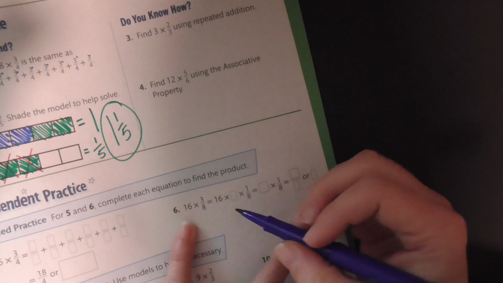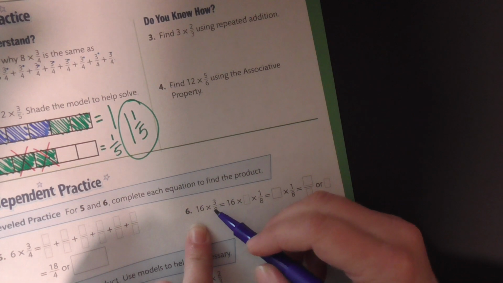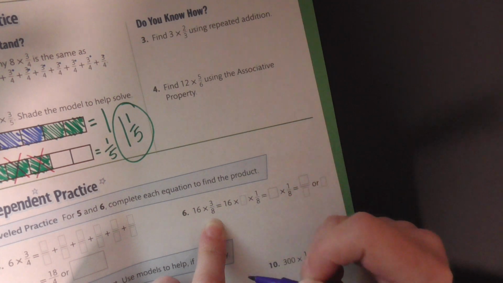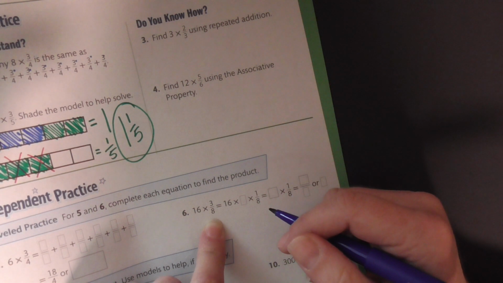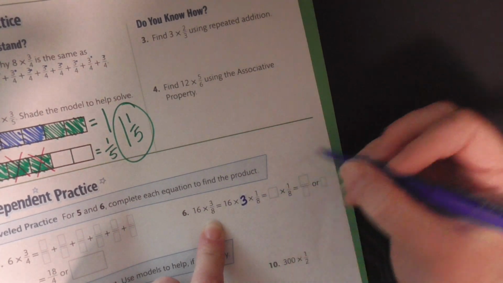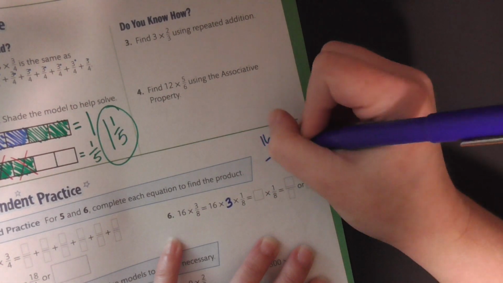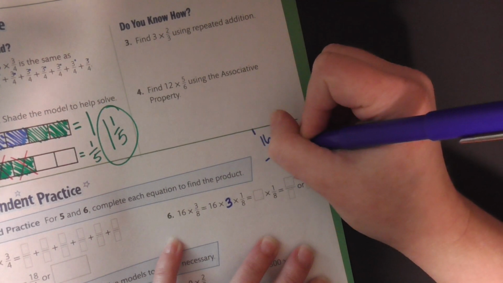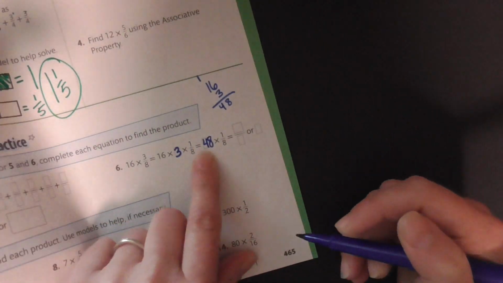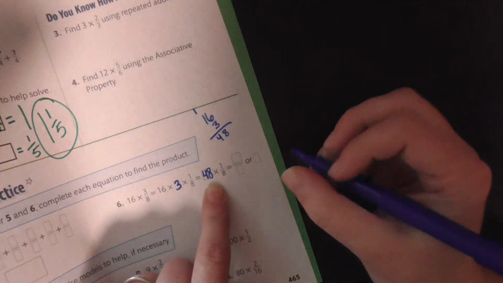So for this one, they just want us to do the same thing, but they have the little boxes for you. So we have 16 times 3/8. We know that we're going to have to make this a 1/8, so we just have to find out what we multiplied it by to make it 3/8, and the answer is 3. Now, again, I don't know what 16 times 3 is, so I'm going to work it out up here. 3 times 6 is 18. 3 times 1 is 3. 48. So they want 48 in this box, so that we end up with 48 times 1/8.